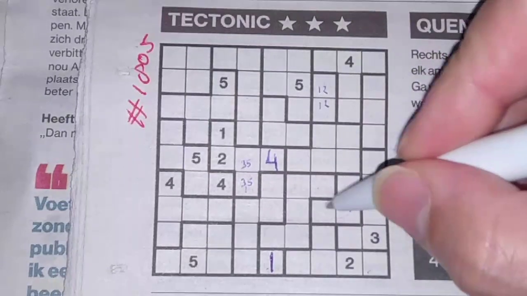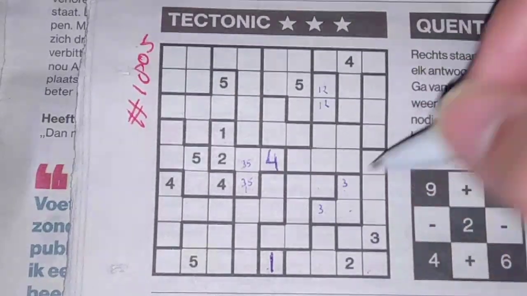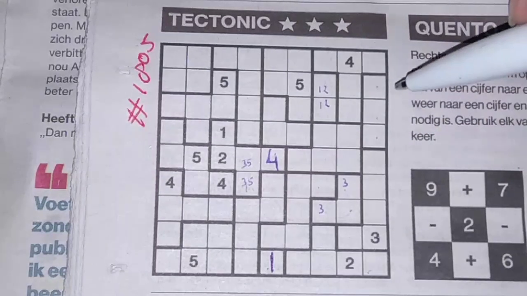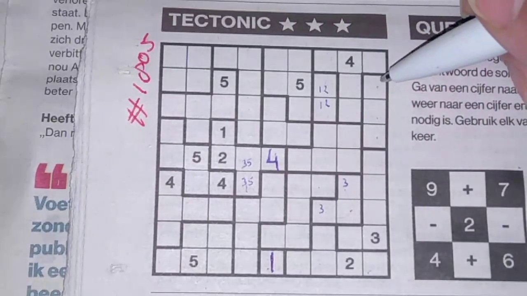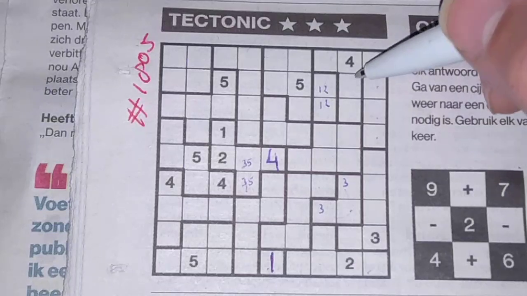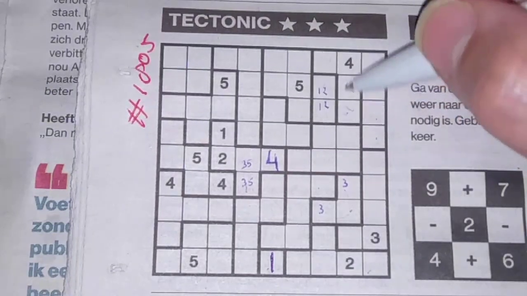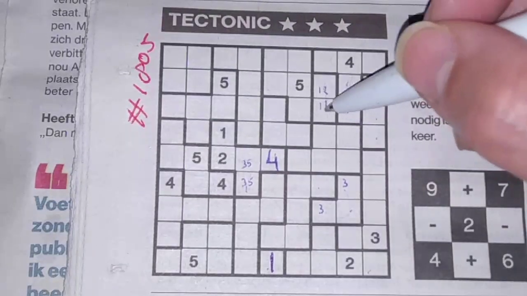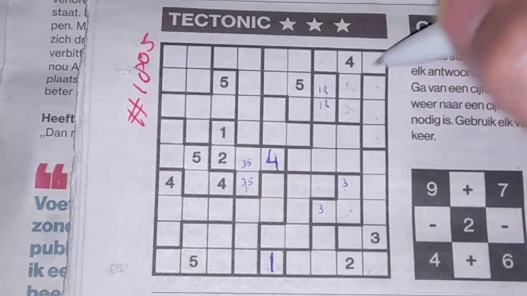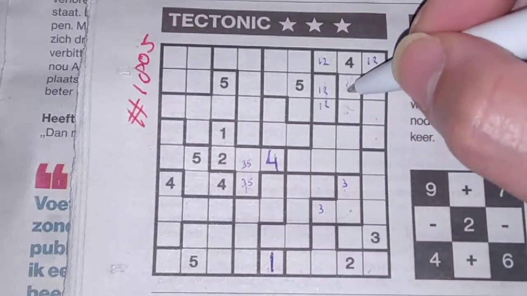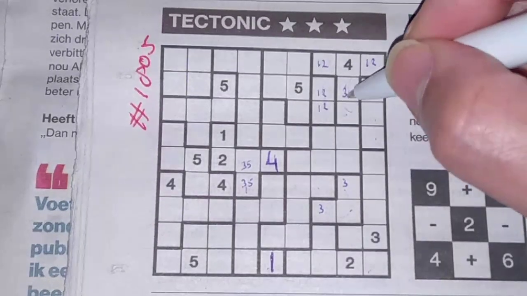This triple box, so the 3 could be here, could be there. Triple box also 1, 2, and 3. These 2 boxes cannot be a 1 or 2 because we have a 1 and a 2 there. So the 1 and the 2 goes in those 2 boxes. The other 2 boxes should be the 3 and the 5. Let me mark them, 3 and a 5.